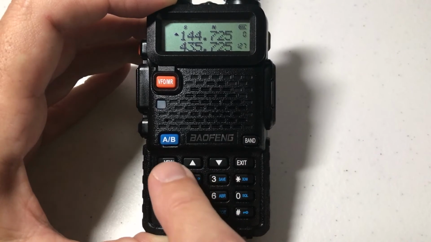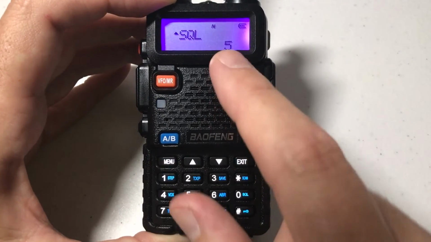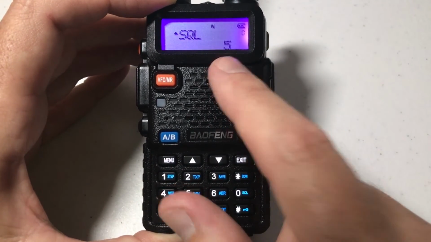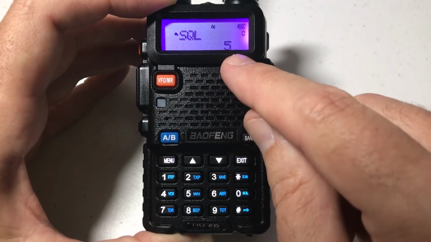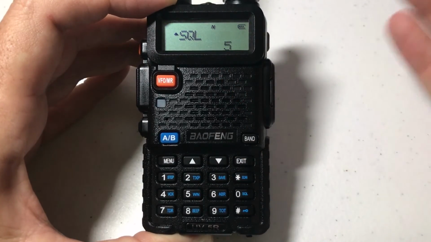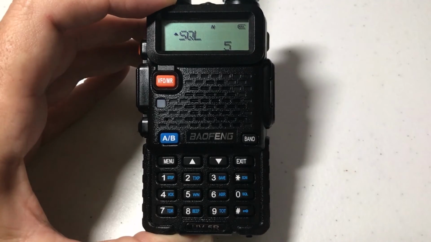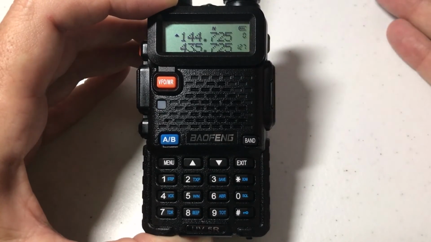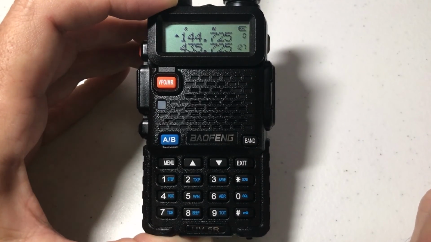Also, I don't know if you saw a minute ago when I pressed menu, it took me to my squelch. My squelch level was set to 8. It's back to 5 because that's the default on the radio. Anyway, that's how you reset your values, all of them, back to factory default. I hope the video helps.